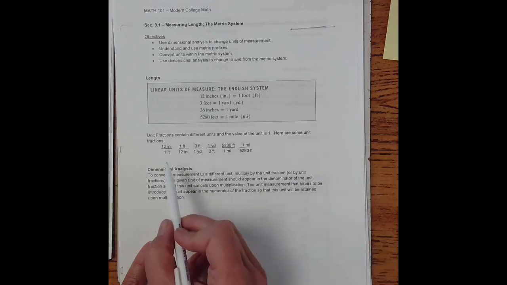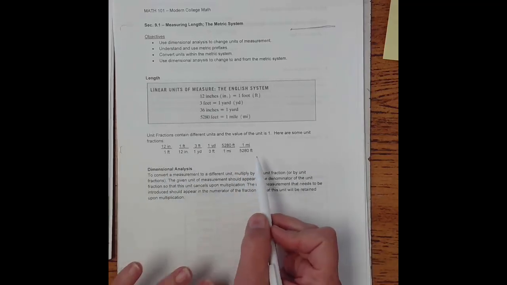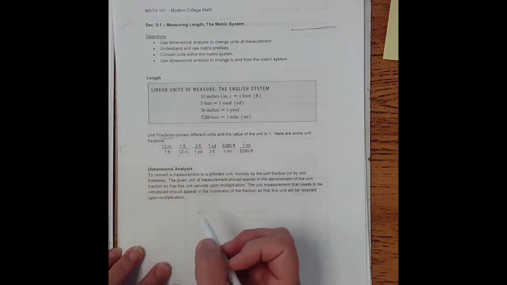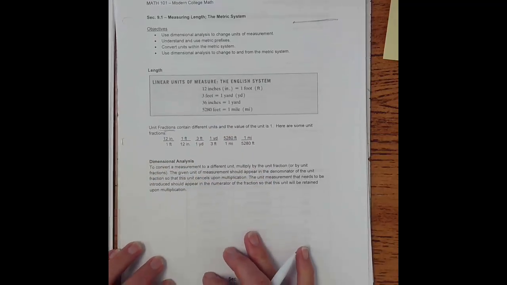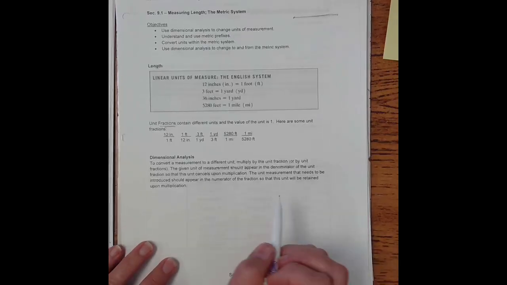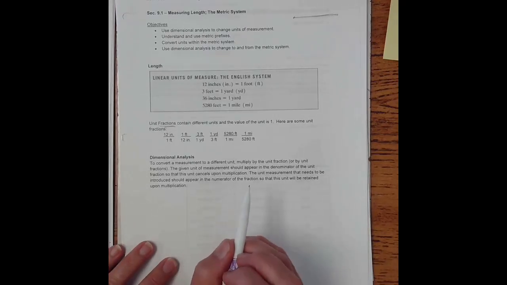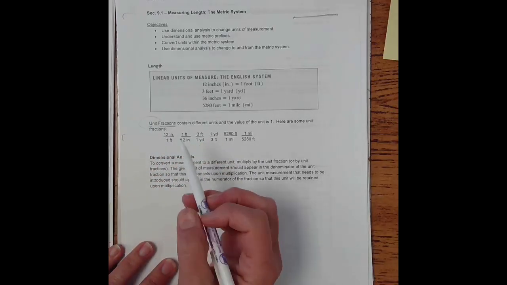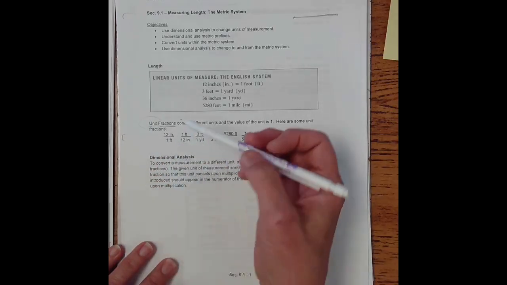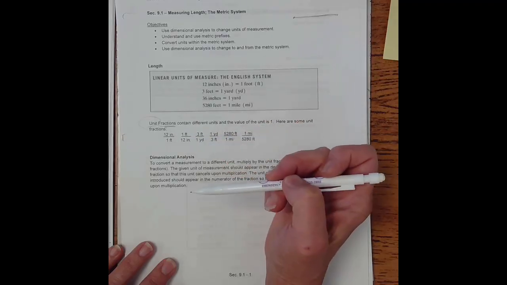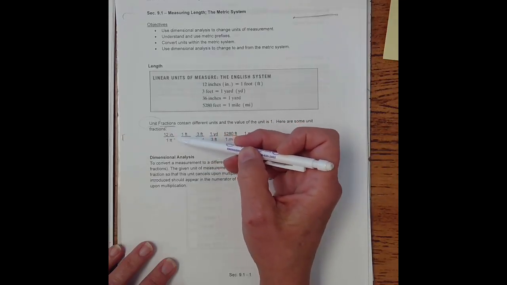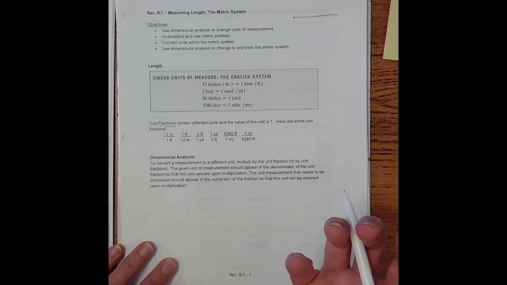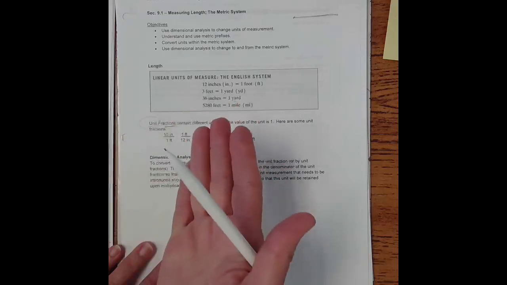But converting those, our book will use a unit fraction. I sometimes will say a unit multiplier. It means the same thing. I've also heard other classes call them unit conversions. But the unit is the key part. The unit means that it has a value of 1. So for instance, if I have 12 inches over 1 foot, those are the same amount. That's the same linear amount, and therefore it has a value of 1.